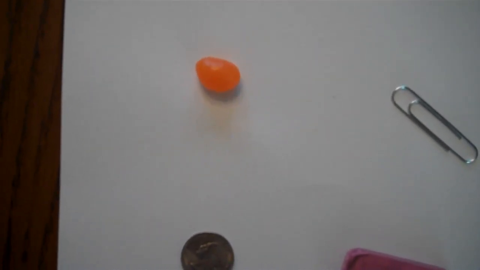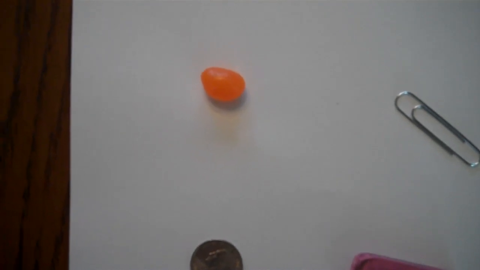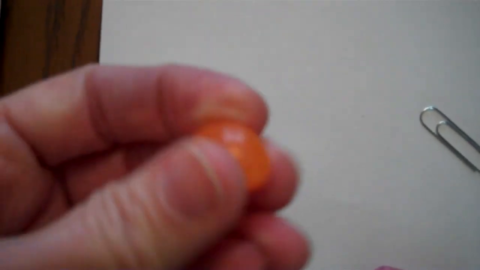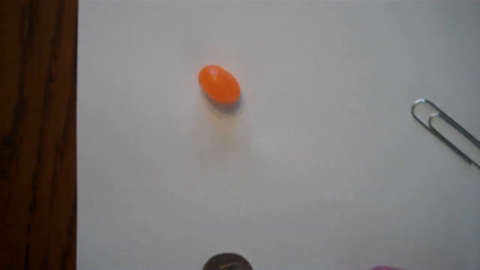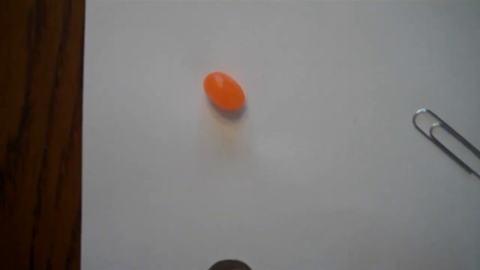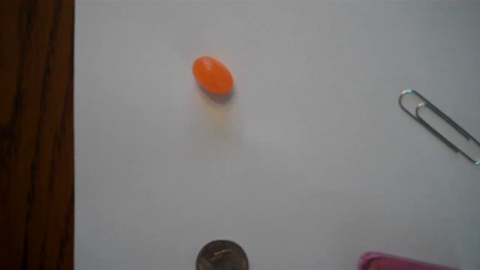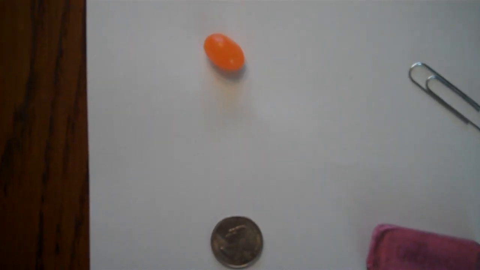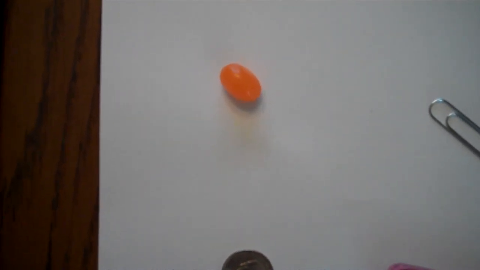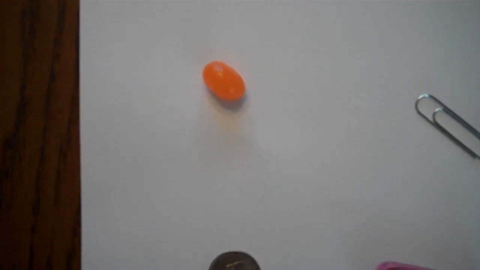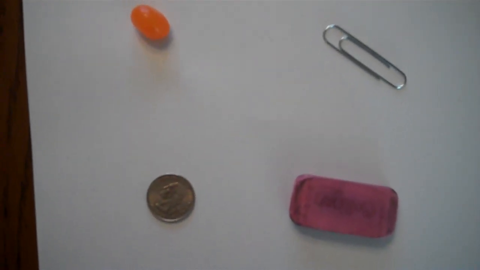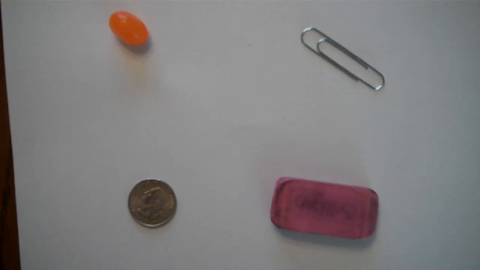Okay. If one of the properties I was going to test was malleability, can it be changed in form? Well, not very easily. I can squish it, but it's not going to change. So I could say it's not malleable. Okay. If I was going to test solubility, I'd have to put it in water and see if it would dissolve in the water. Okay. So you would test all 4 of your objects and put that information on your chart.